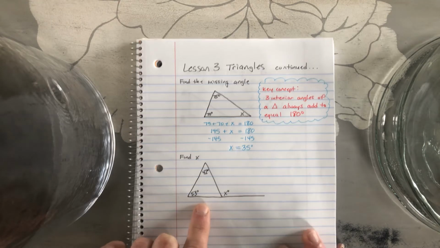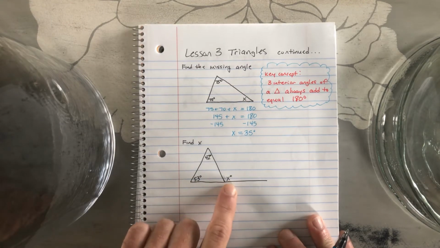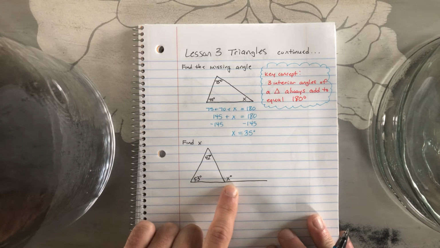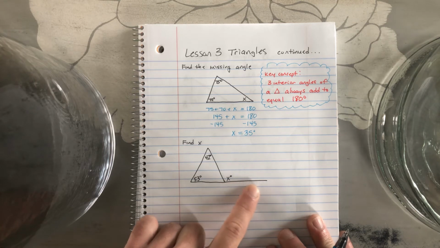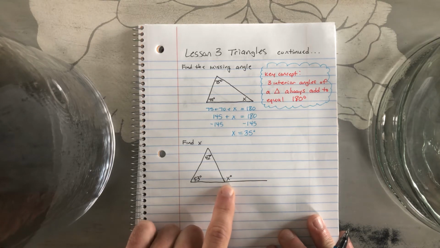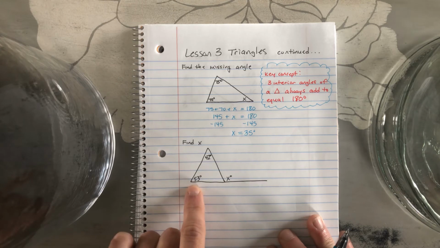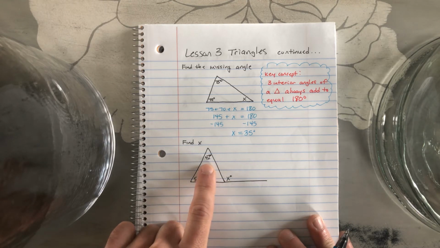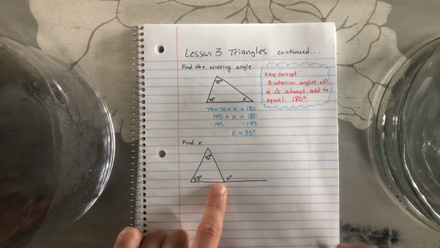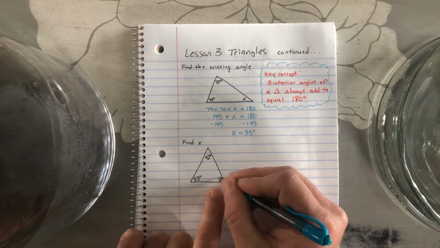So here's another one that looks a little bit different. We have a triangle here, and then the missing angle is called an exterior angle. This is an exterior side. So this is an exterior angle. We have this acute 53, another acute 42 degrees. And this one's not labeled, but I'm going to call it Y.